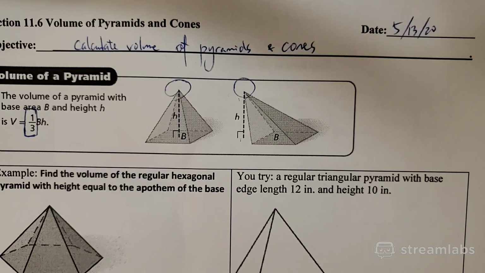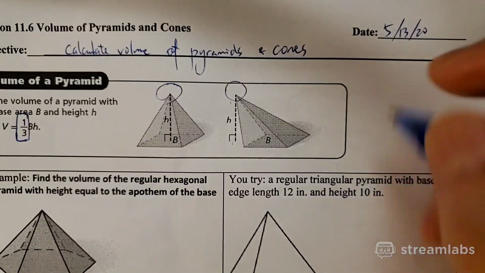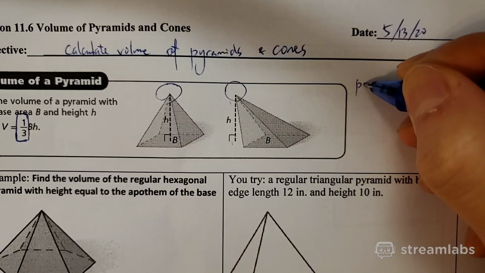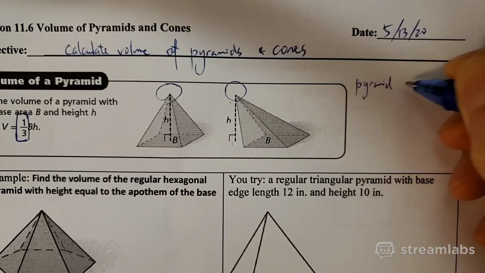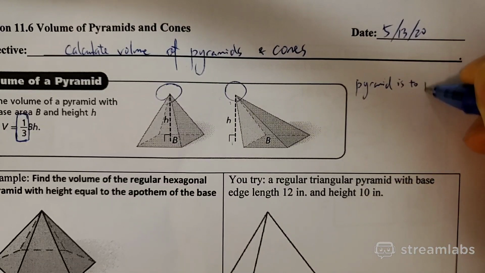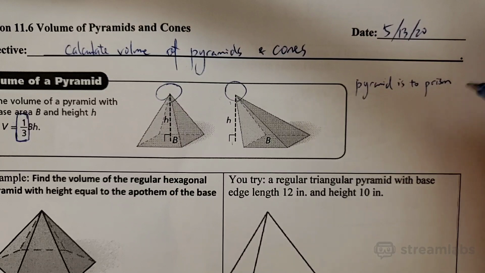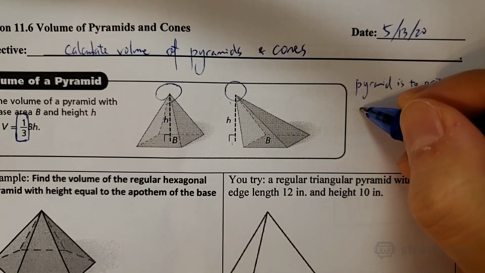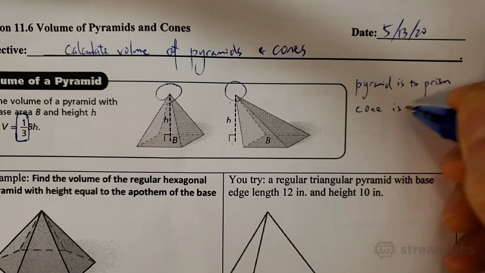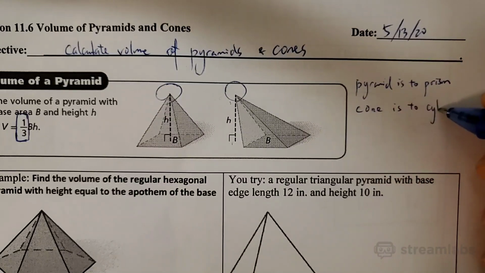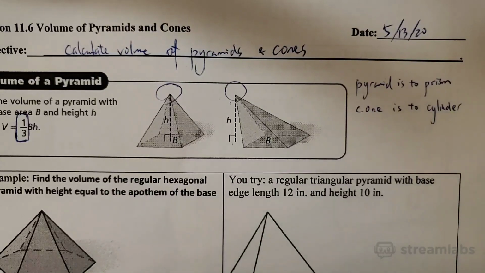So let's make a comparison. Okay, so pyramid is to prism is the same thing as cone is to cylinder. Right? Think about it.